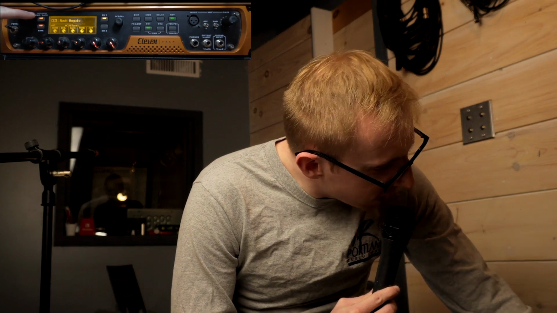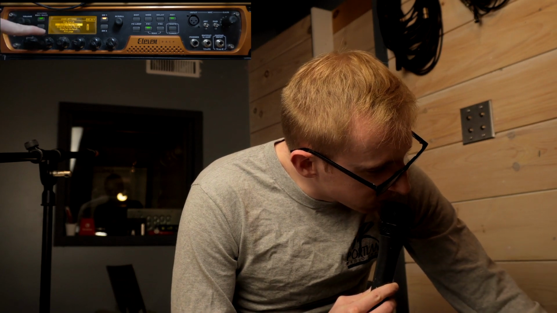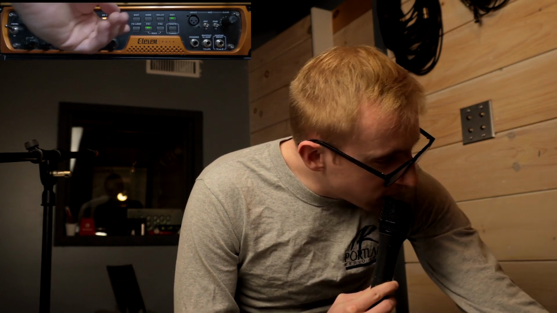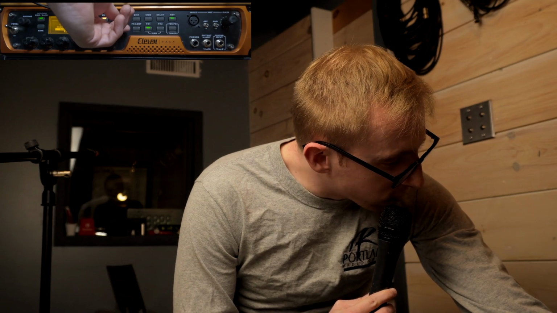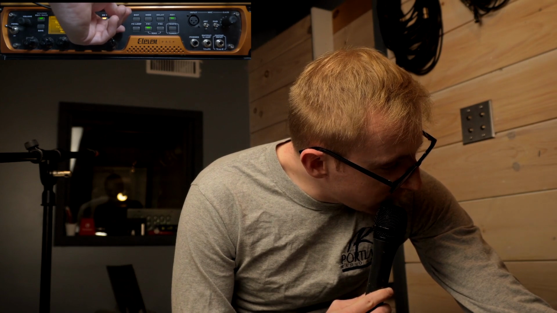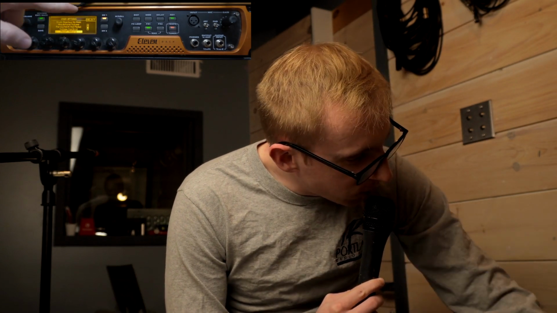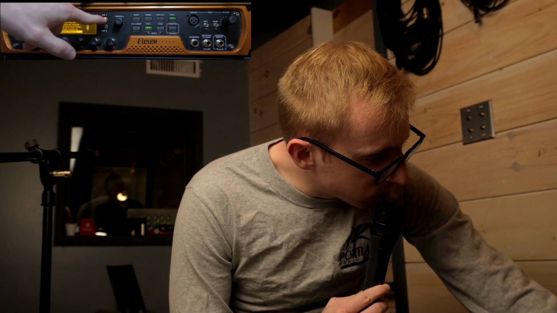To do that factory reset, I'm going to go to this edit button. If I hold it, we get this menu. And then you can actually use this scroll wheel. This encoder will let you scroll through. And on page 3, reset memory. That's what we want. And I'm going to hit select by hitting this button.